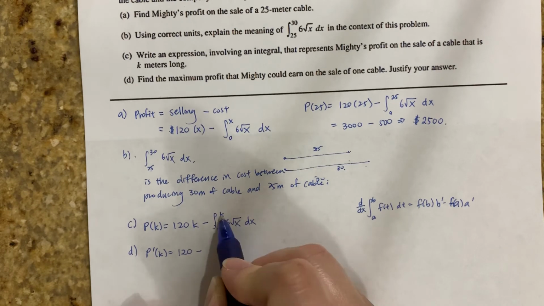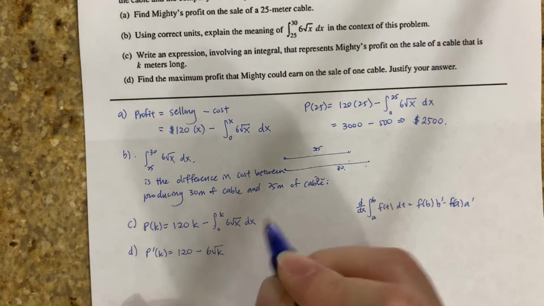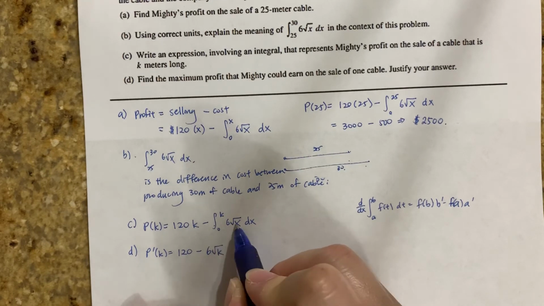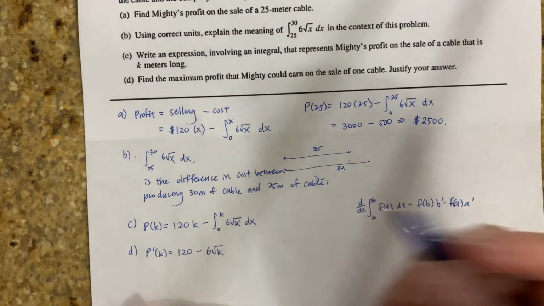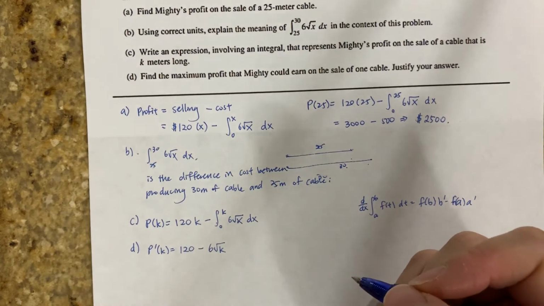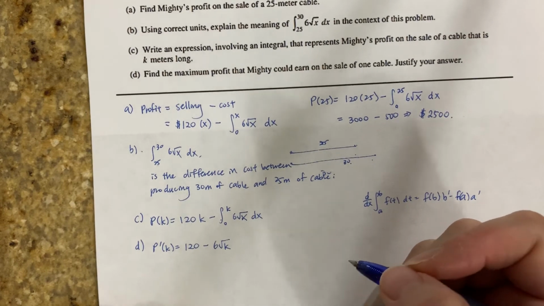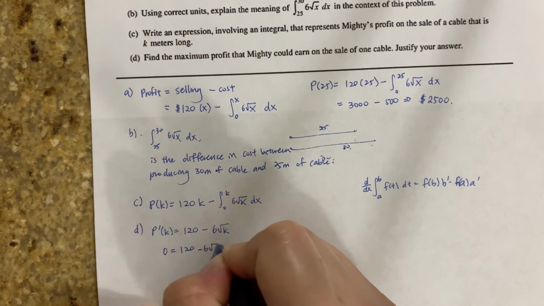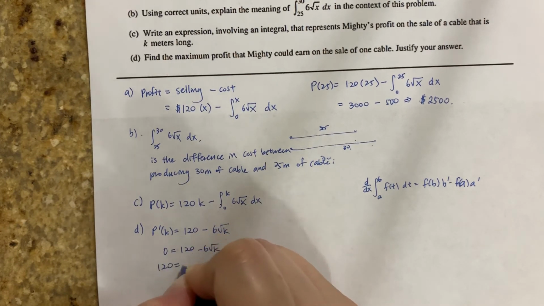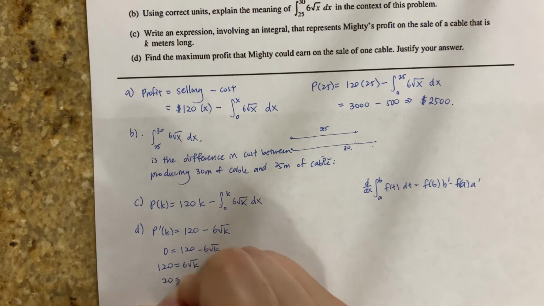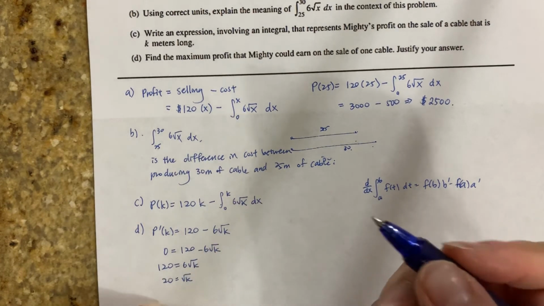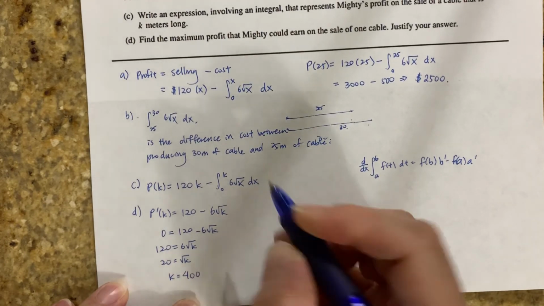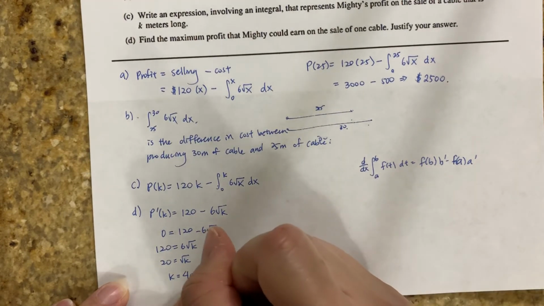So you take the function, plug in the k, so 6 root k, the derivative of k is 1, good, we're done, minus 6 root 0, plugging the 0 in is 0, and the derivative of 0 is still 0, so it's done. All right, so that's my first derivative. You then set it equal to 0 to find your maximum, so you say 0 equals 120 minus 6 root k. So 120 equals 6 root k, 20 equals root k, so if I square both sides, k equals 400. So 400 will be your maximum length.